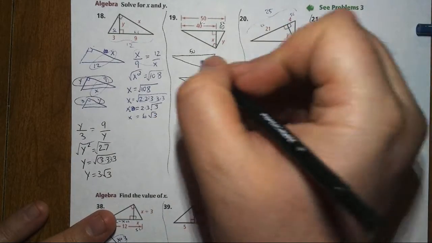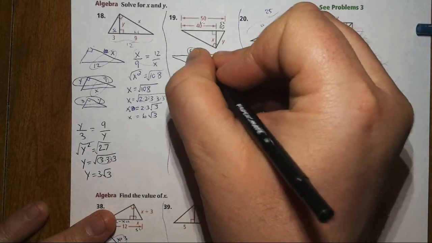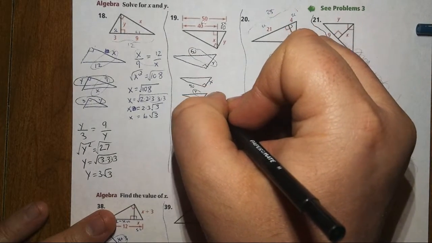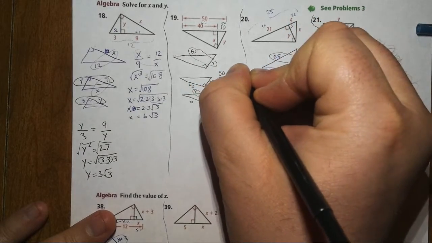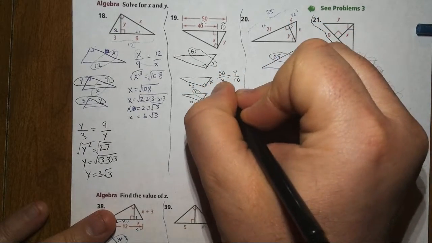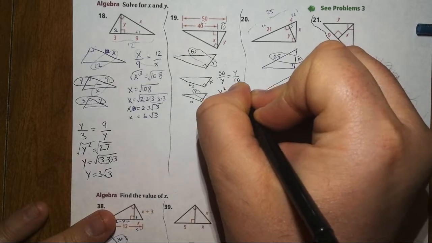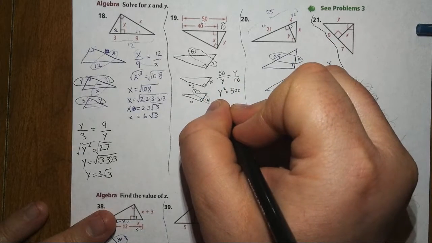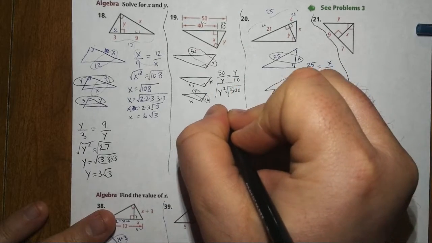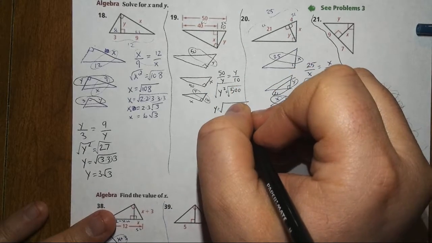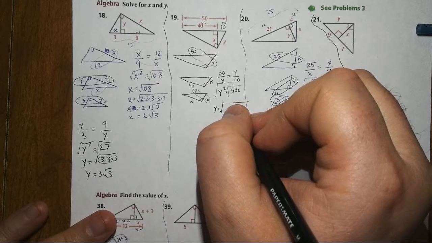So I'm hoping you're catching on to the fact that we have 50 and y here, and then we have y and 10. So if we do 50 over y, it's y over 10. We can cross multiply, get y squared is equal to 500. Take the square root of both sides. We're going to y is equal to, we'll break that down. So it's really like 5 and 100 essentially, right?